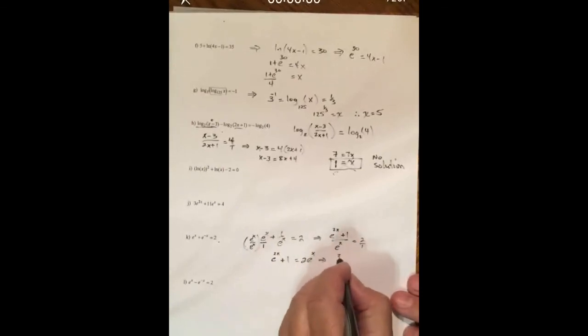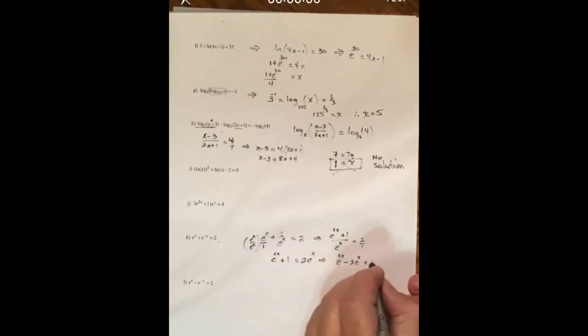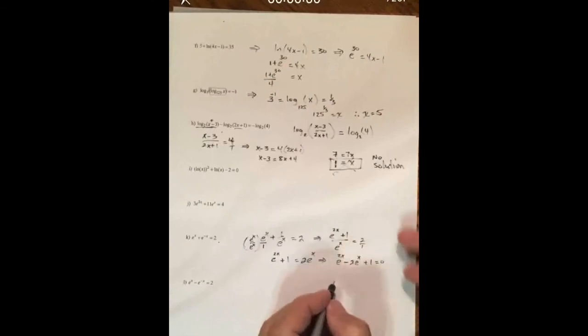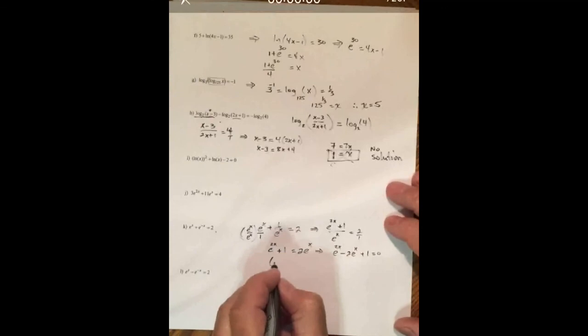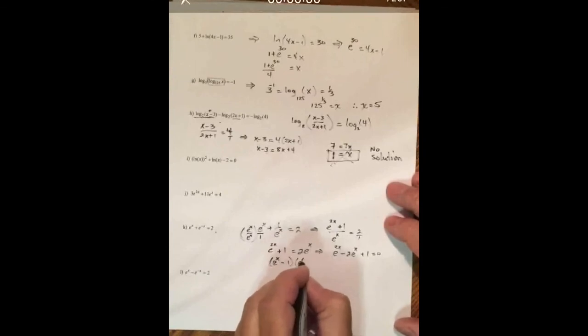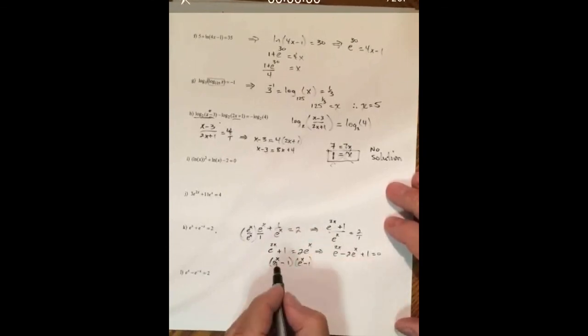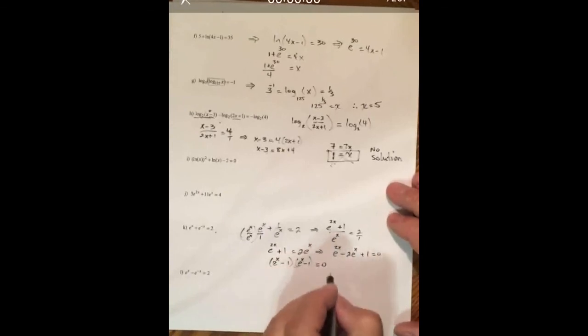So that's e to the 2x minus 2e to the x plus 1 is equal to 0. And guess what? This factors. That's going to be (e to the x minus 1) times (e to the x minus 1). Okay.